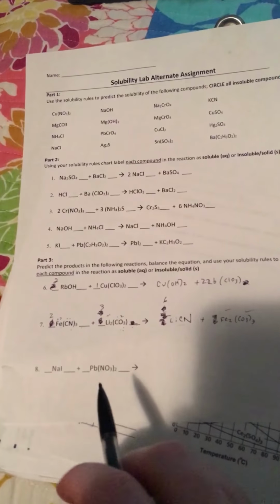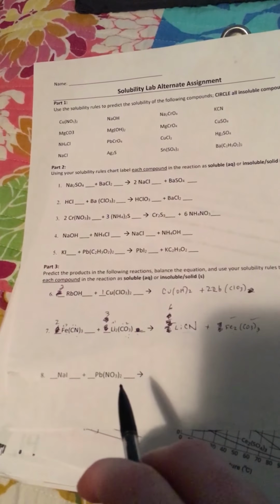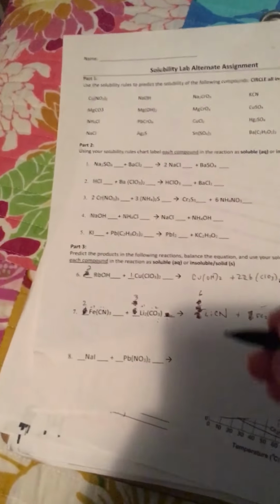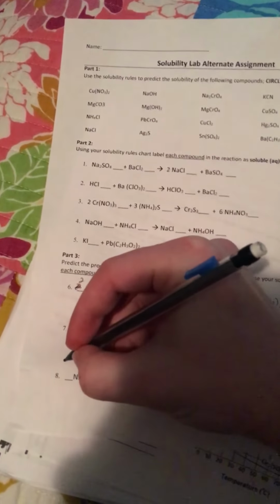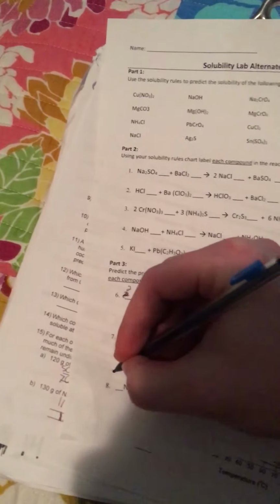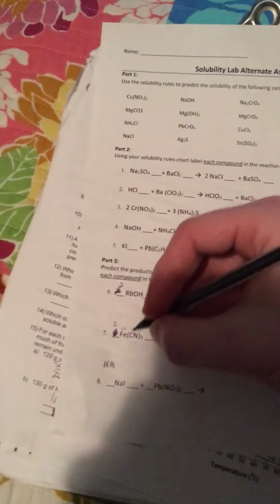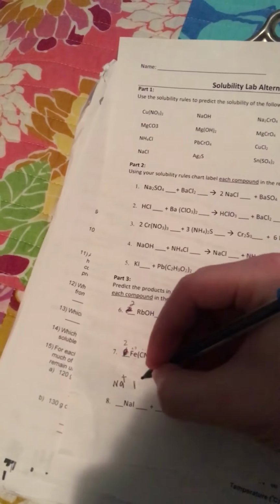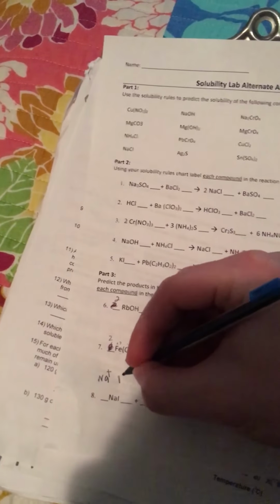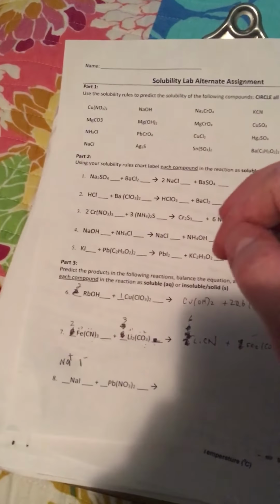All right, so we're going to look at this NaI plus Pb(NO3)2. First thing I want to do is note my charges. So the charge on Na, what's the charge on sodium? It's +1. What about iodine? It's -1. You should know this from looking at your periodic table and from studying it for the past like 3 units.